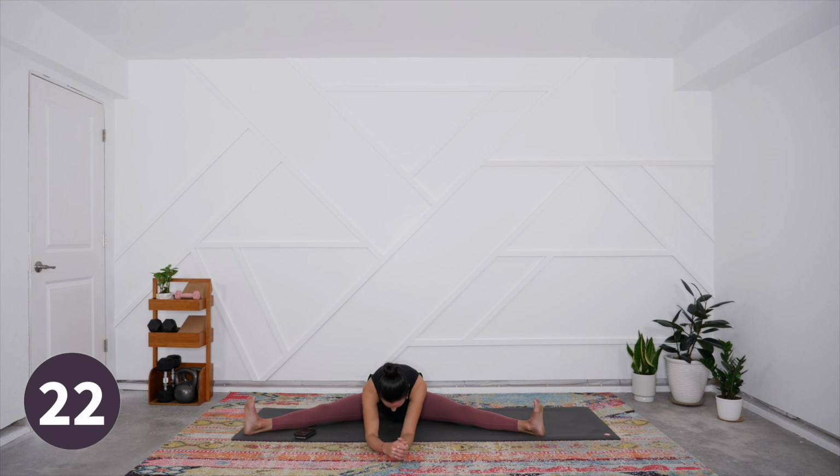Feel those waves of sensation coming in and out, just like ocean waves. They sort of peak and then fall. Let's take one more very, very deep breath here. Inhale and exhale.